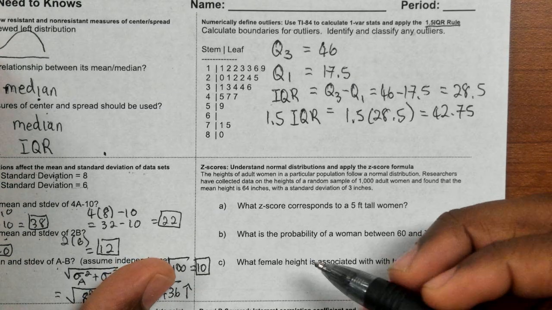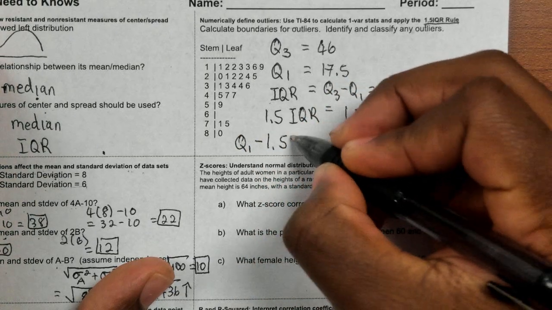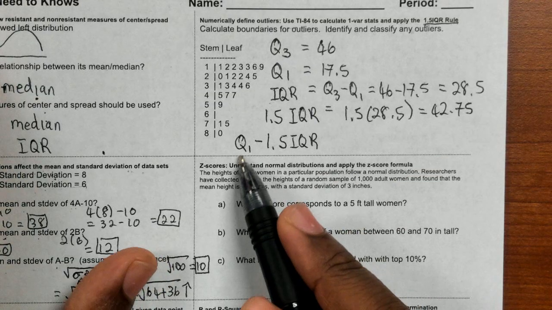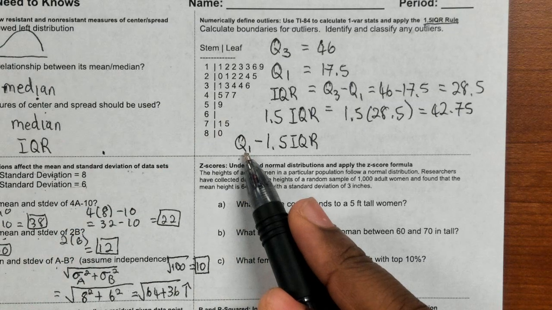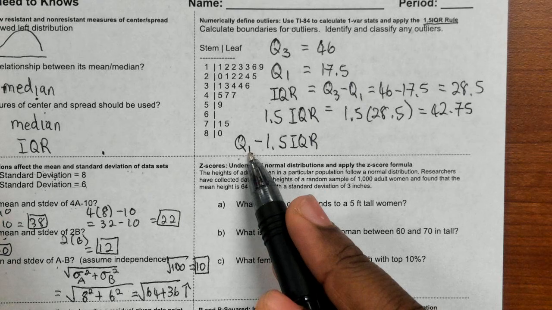Your lower fence can be calculated by doing Q1 minus 1.5 times your IQR. And it actually makes sense because Q1 is 25% of your data set, and if I'm trying to look lower than that, I have to subtract. That's why we're subtracting for Q1.